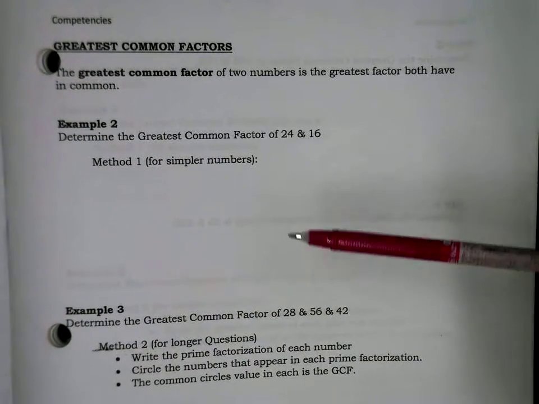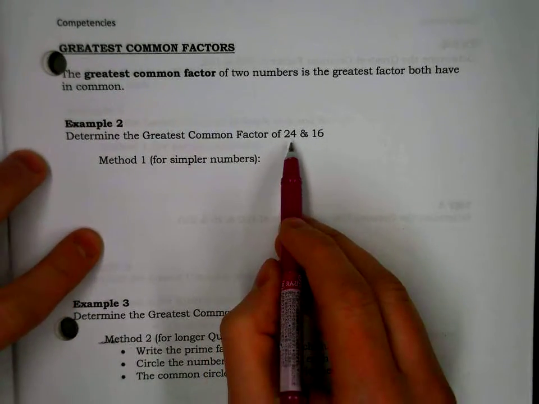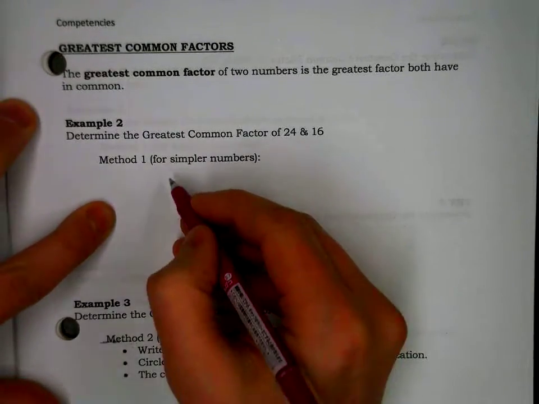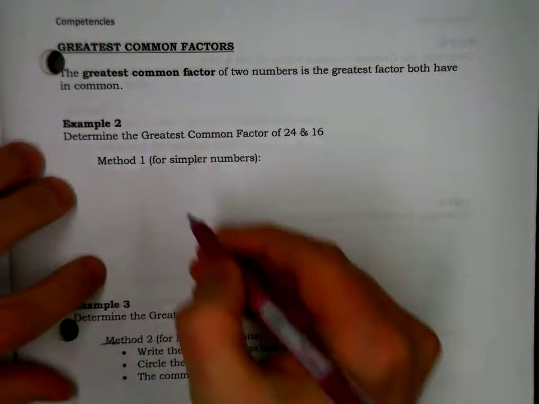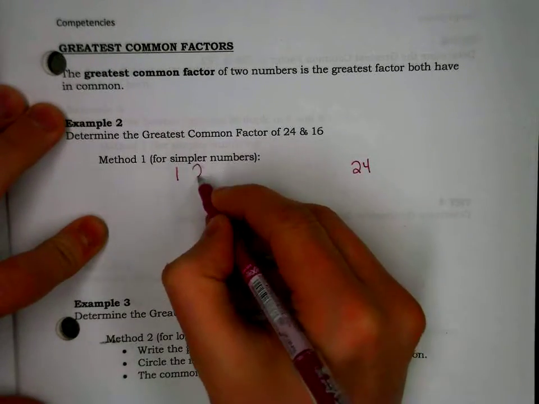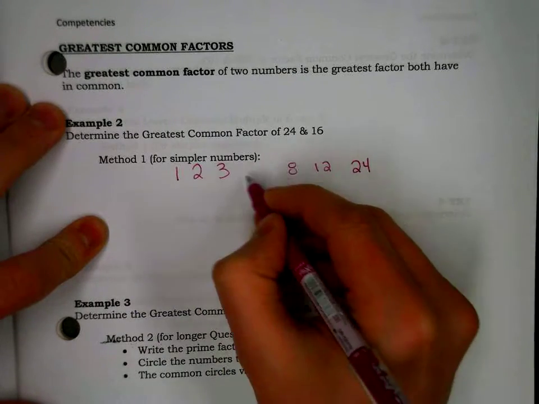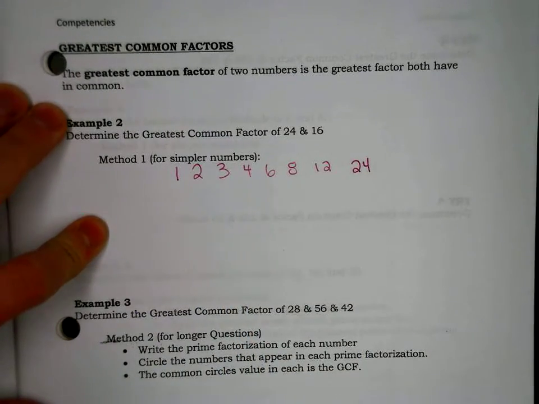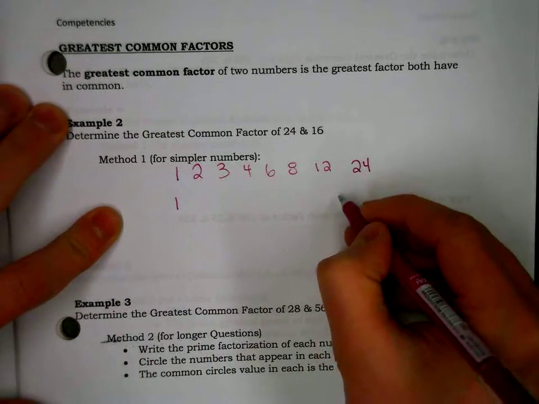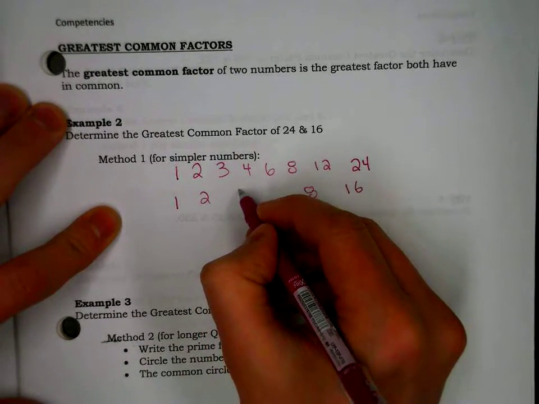We're going to examine this in 2 different methods. For simpler numbers, we might look at all the different ways to make 24, and some people will be much more skilled at this than others. So what numbers could recreate 24? Well, a 1 times a 24 could make 24, a 2 times a 12, a 3 times an 8, a 4 times a 6, and that is it. For the number 16, we have a 1 and a 16, a 2 and an 8, a 4 and a 4.